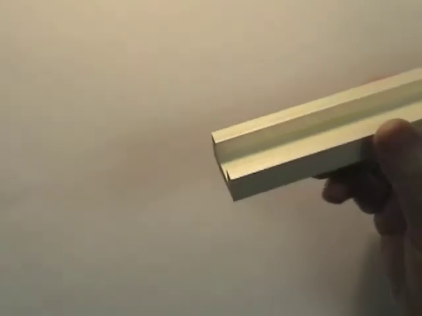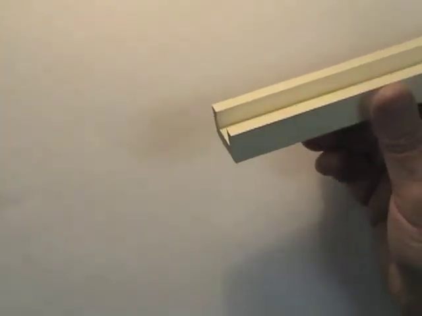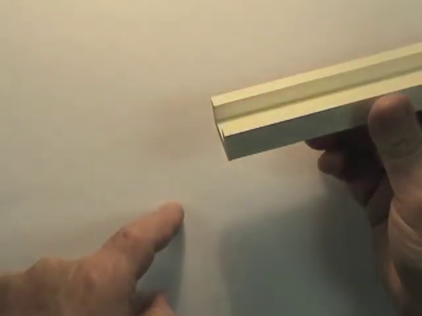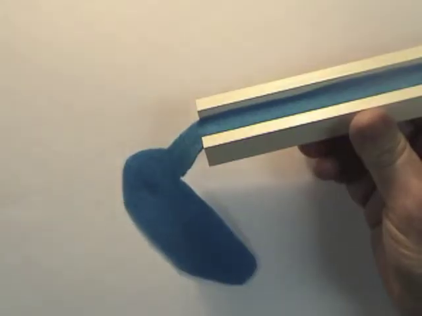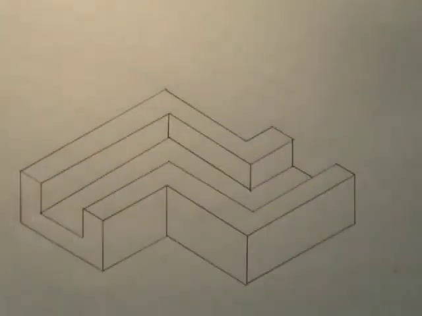The simplest of all waterfalls would be one that fell out of a trough like this. It would come out and then fall down, as this material might represent. In our waterfall drawing, we'll use an isometric like this one shown to represent the trough.